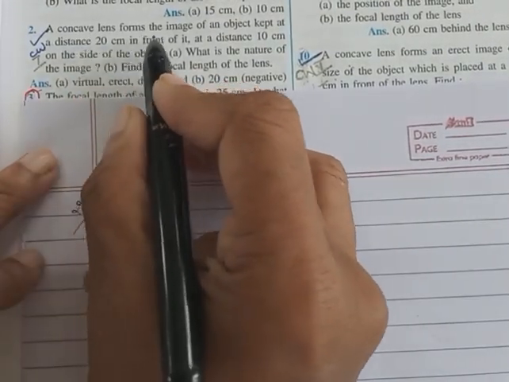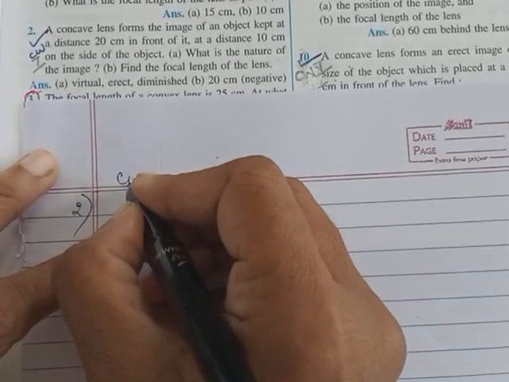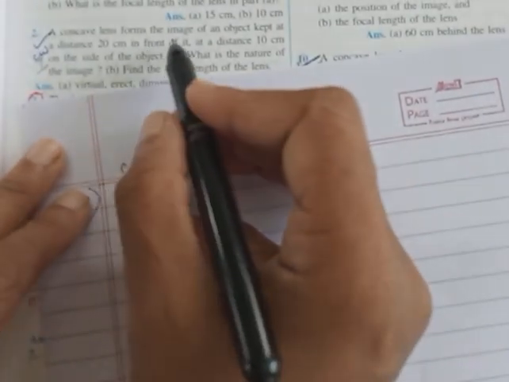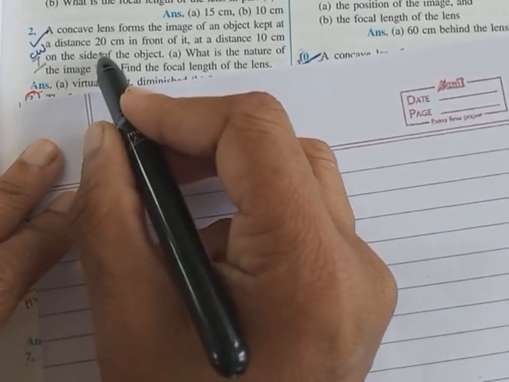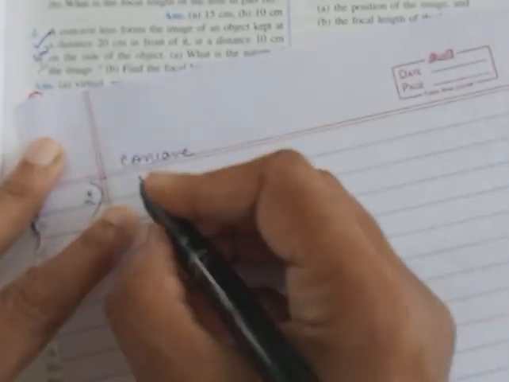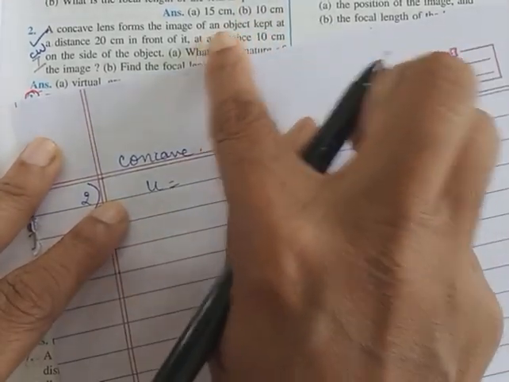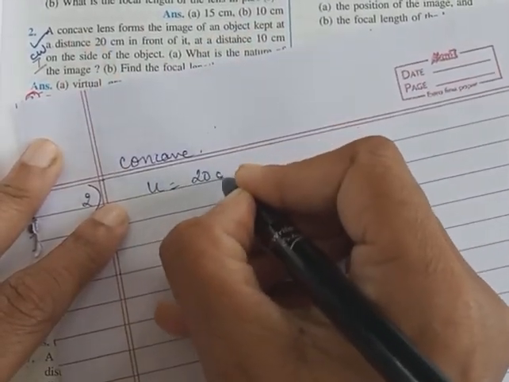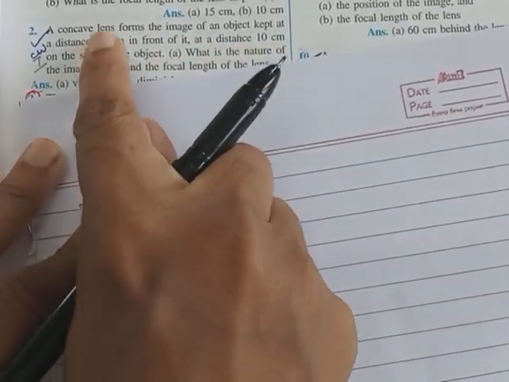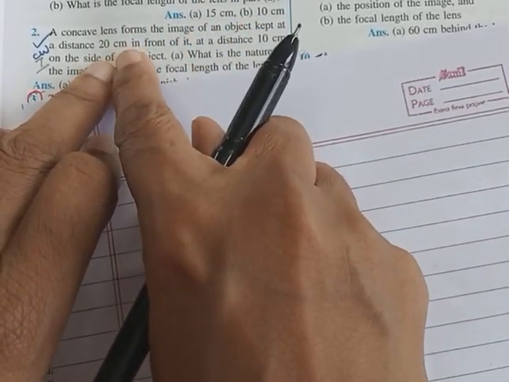A concave lens forms the image of an object kept at a distance 20 centimeter in front of it. So it's a concave lens first of all. So object distance is 20 centimeter.